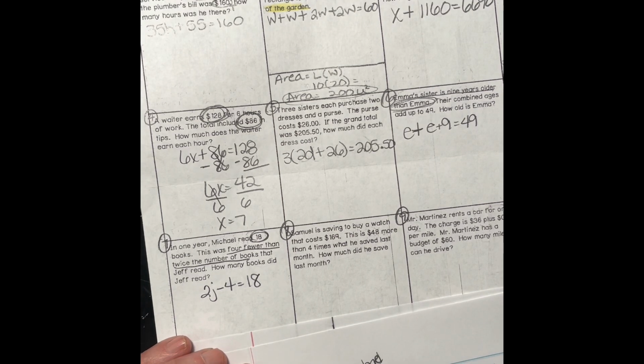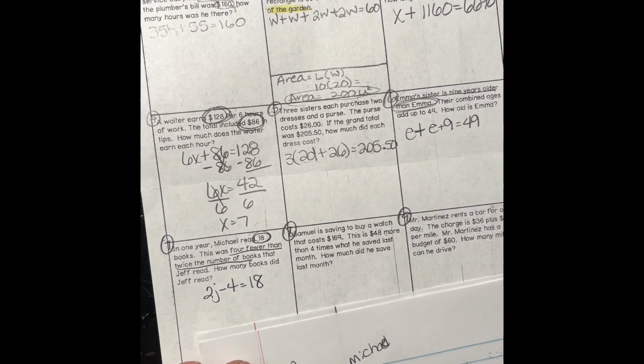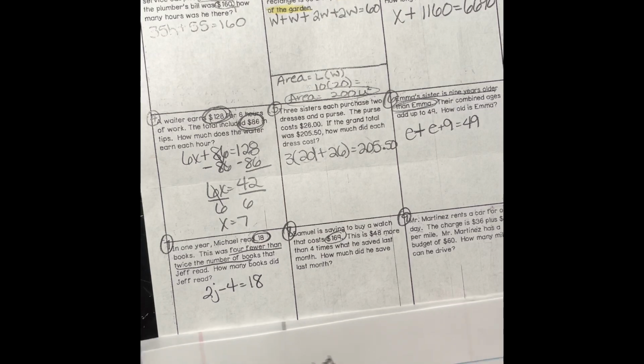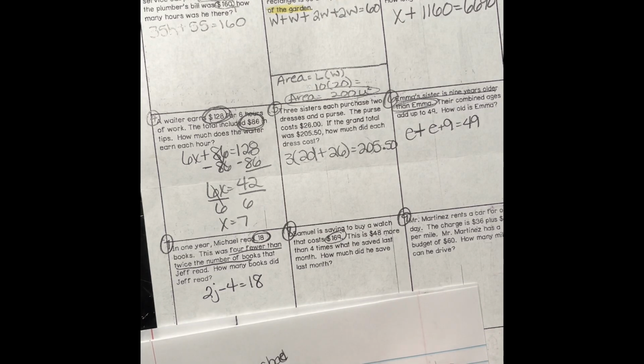Samuel is saving to buy a watch that costs $169. This is 48 more than 4 times what he saved last month. How much did he save last month? So we know that the 169 is going to be our total.